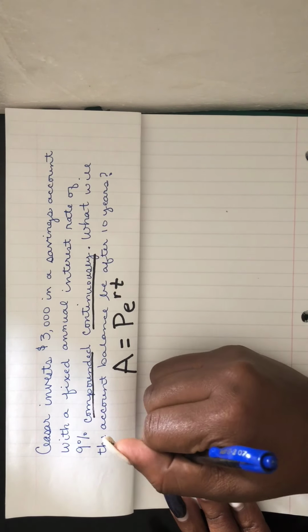Remember, E is just a part of the formula. It's kind of like pi. And then we have a rate of 9%. And remember, whenever you have a rate and it's mentioned as a percent, make sure you change it to a decimal by moving the decimal place 2 places to the left.